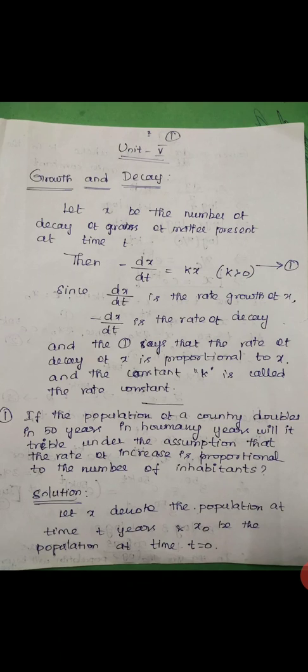First of all we have to see the problem. If the population of a country doubles in 50 years, in how many years will it triple, under the assumption that the rate of increase is proportional to the number of inhabitants? This is the question.